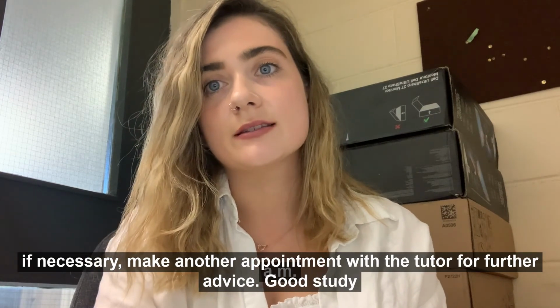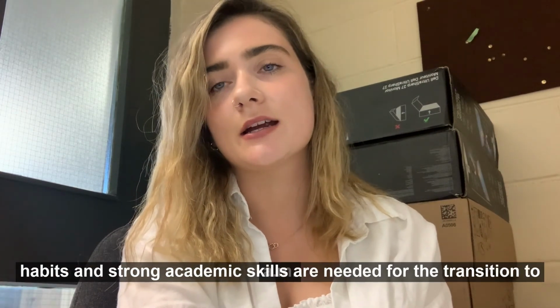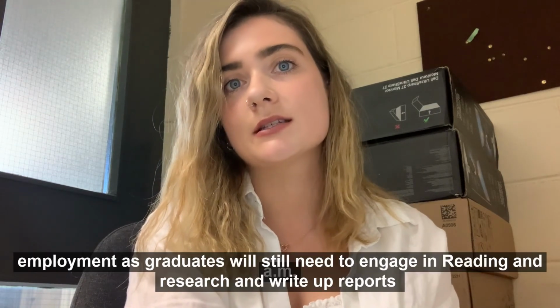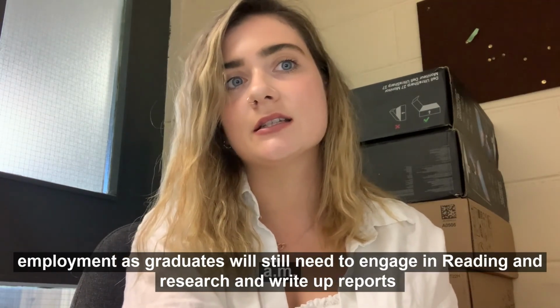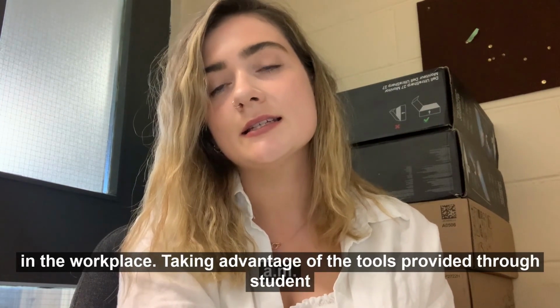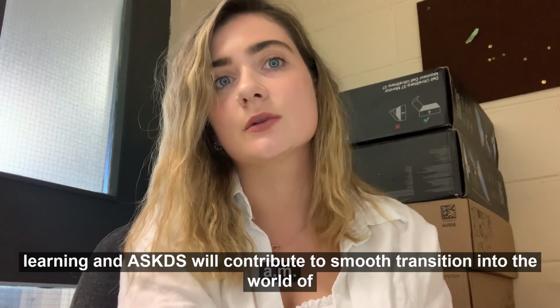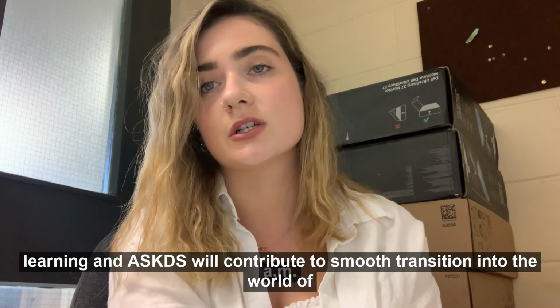Good study habits and strong academic skills are needed for the transition to employment, as graduates will still need to engage in reading and research and write up reports in the workplace. Taking advantage of the tools provided through student learning and ASDS will contribute to a smooth transition into the world of work.